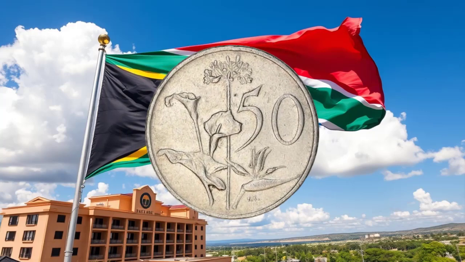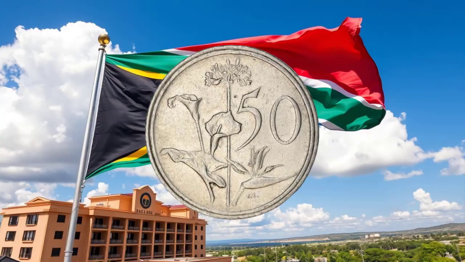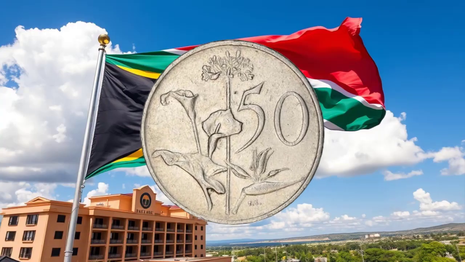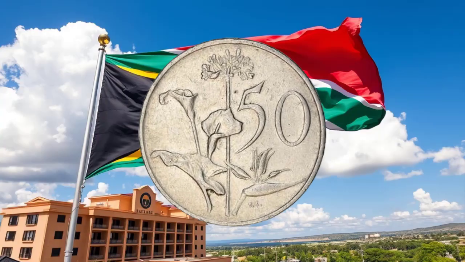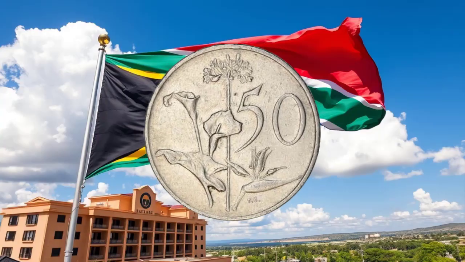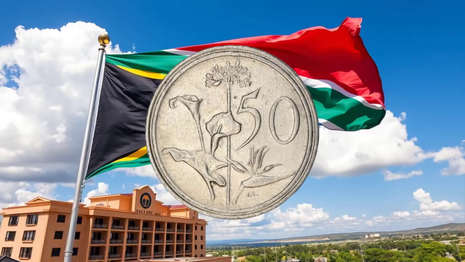Today, we are taking a close look at the South African 50 cents from 1985. This is one of those coins that many people may have handled years ago without ever thinking that it could become a collector's item. It circulated during an important period in South African history, and today it gives collectors a fascinating connection to the coinage of the 1980s.